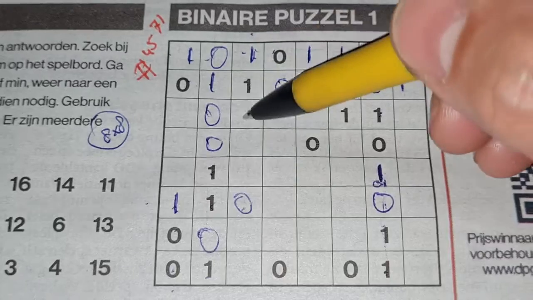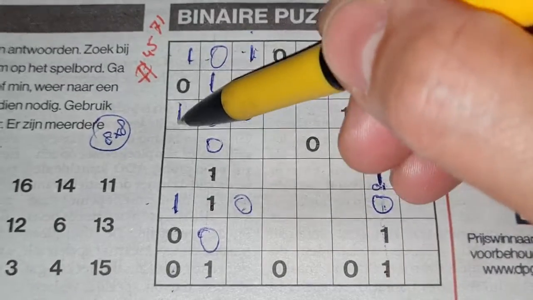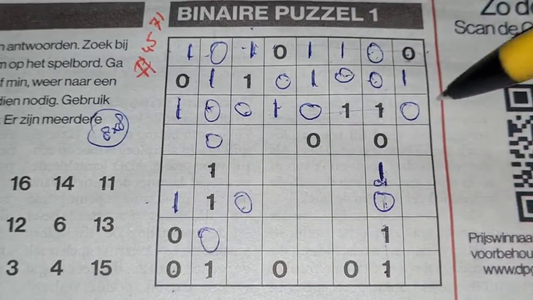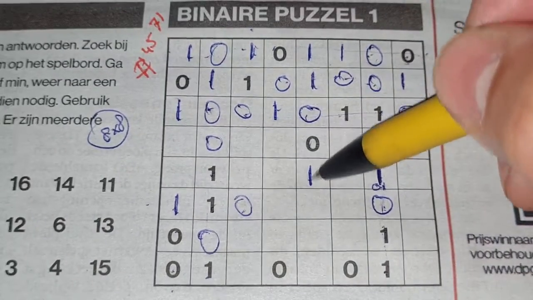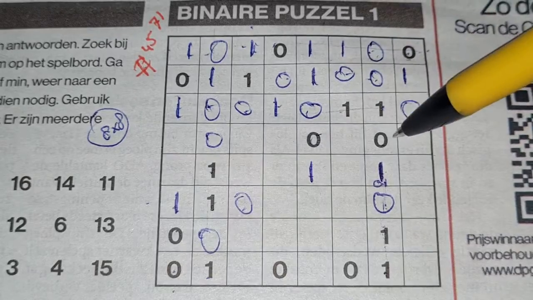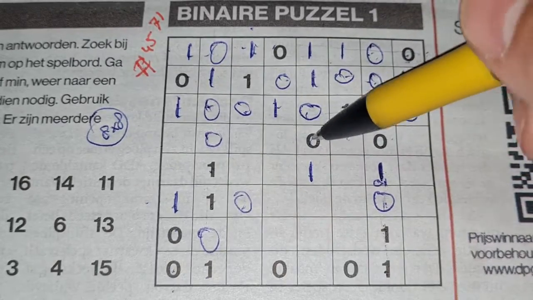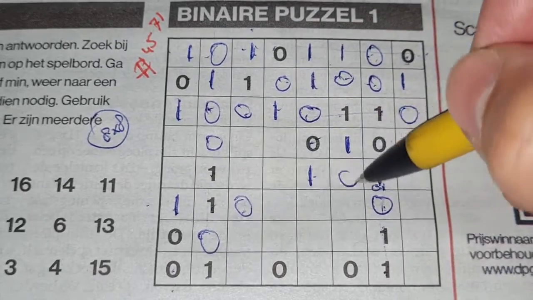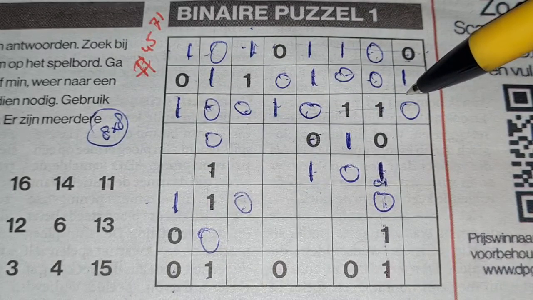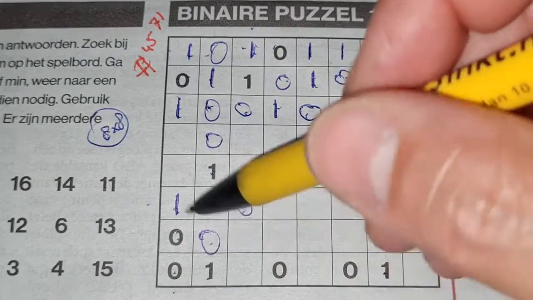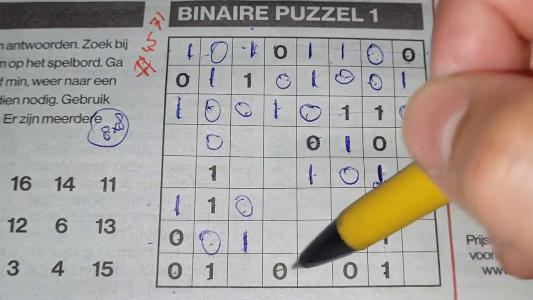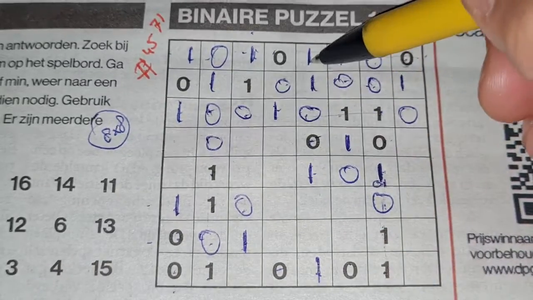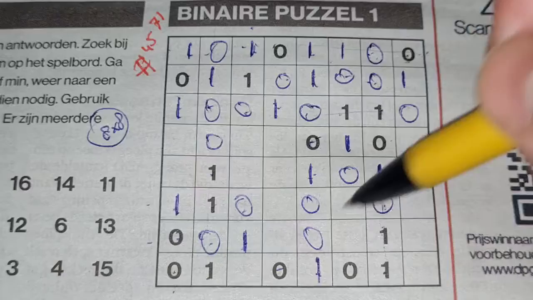Double 1, here no, there no. Double 0, here 1, there 1. 4 1s we have here, so the rest are 0s. Double 0, here 1, there 1. Between 2 0s comes a 1. Between 2 1s comes a 0. Double 0, here 1, there 1. Between 2 0s comes a 1. 4 1s, so the rest are 0s.